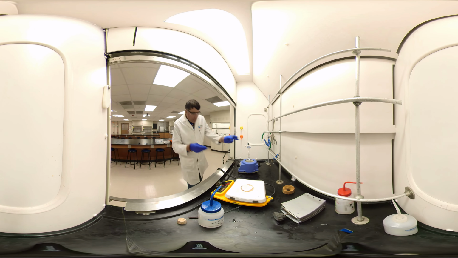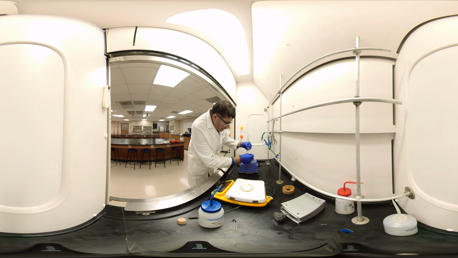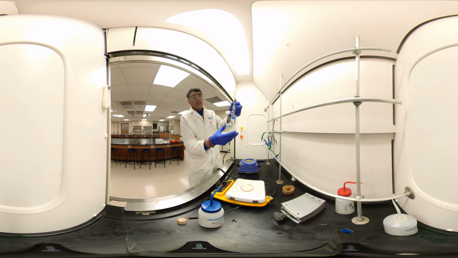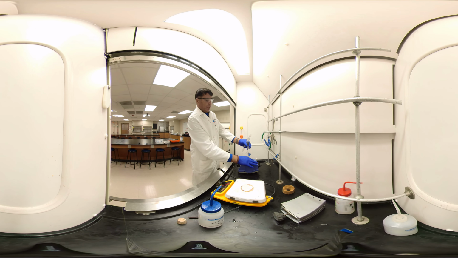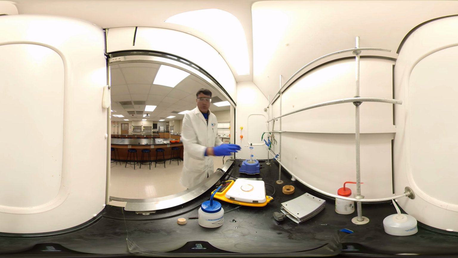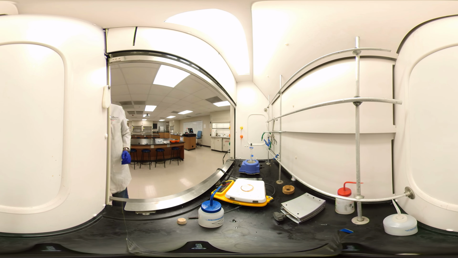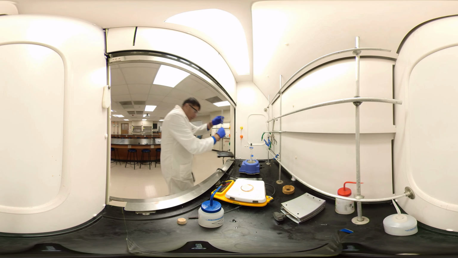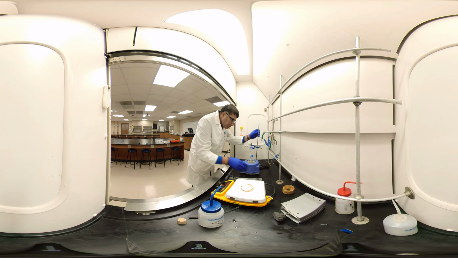Yeah. Now I want to remove my methylene chloride from my benzyl alcohol. So I have to do the simple distillation. Let's do the setup here. I need to find the stand.